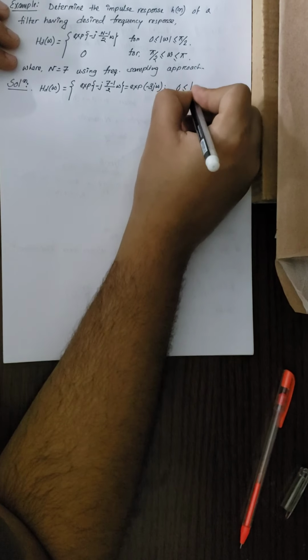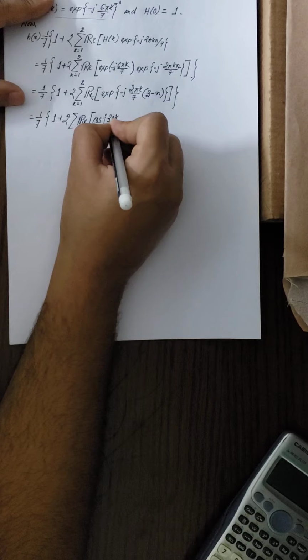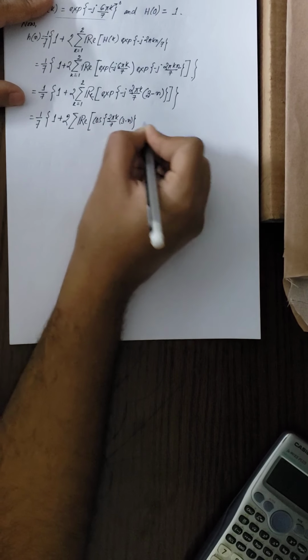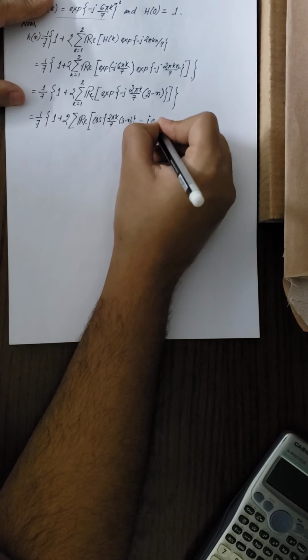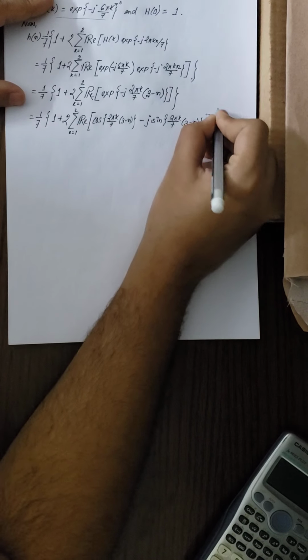So now what we need to do in order to get the real part is just expand this exponent using Euler's relation. So we get 1 over 7, 1 plus 2, the real part of cosine twice pi k over 7 times 3 minus n, minus j sine twice pi k over 7 times 3 minus n, where k goes from 1 to 2.